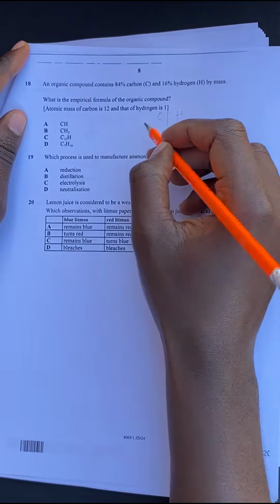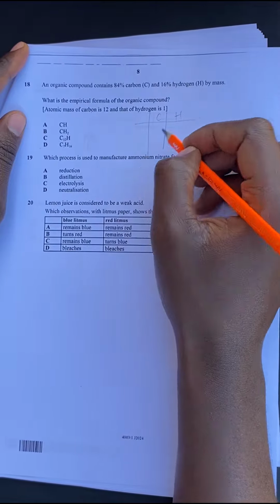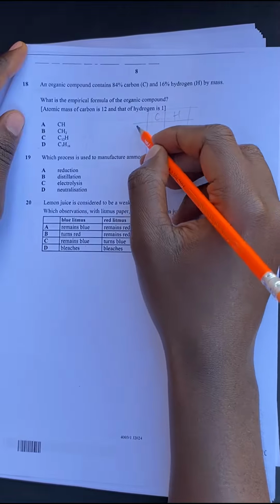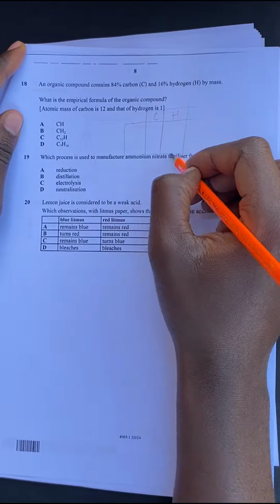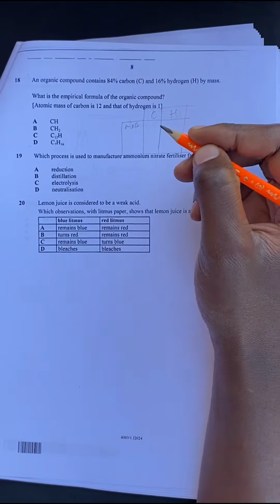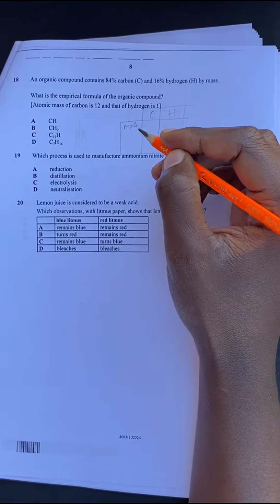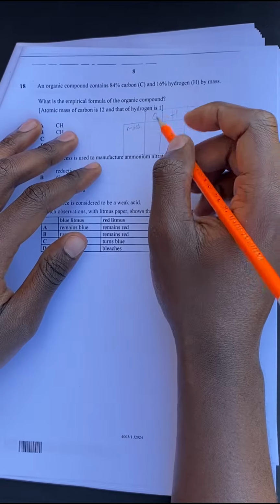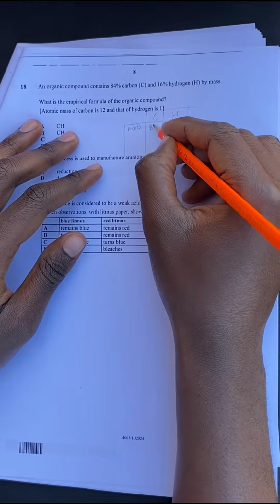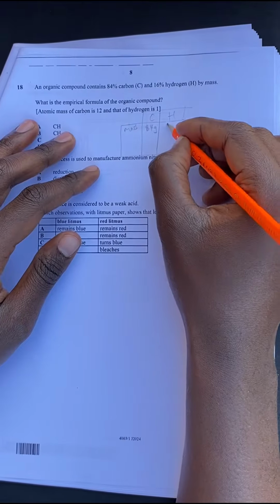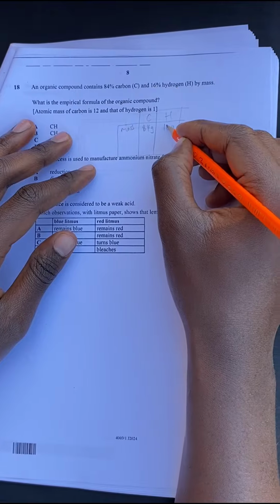The first thing to note here is the mass. We are given percentages, so you can directly convert those percentages into masses. So carbon is 84 grams, hydrogen was 16%, so it becomes 16 grams.